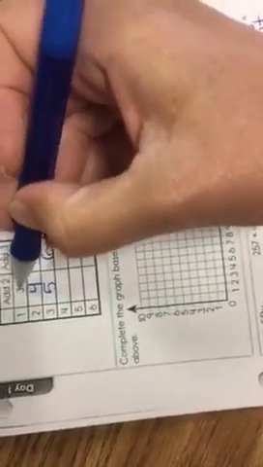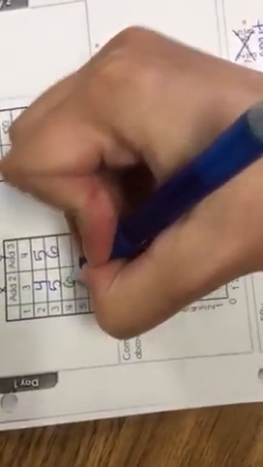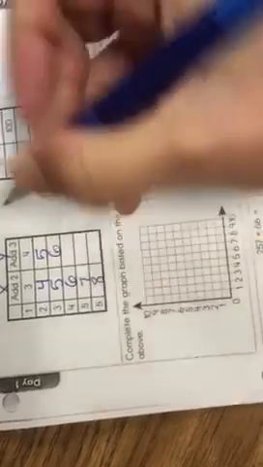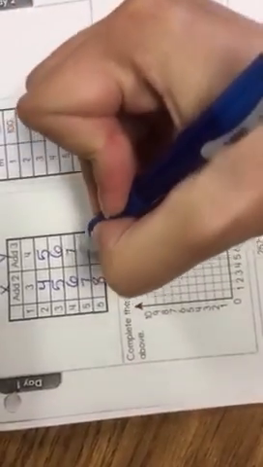So you'll notice in pattern 3, 4, 5, what do you think is going to go here? You're right, it's 6. And then we have 7 and 8. And then here, the same way, we have 4, 5, 6, 7, 8, and 9.